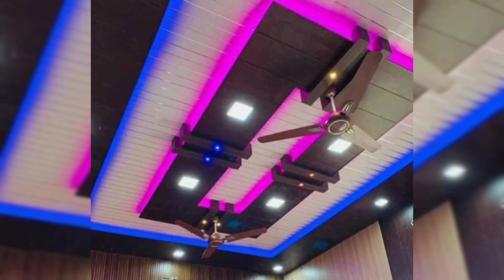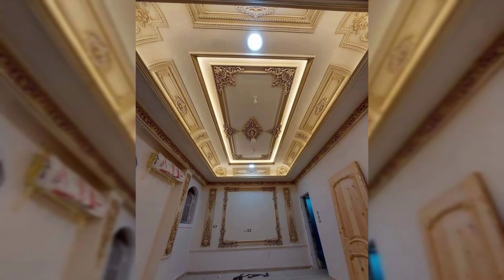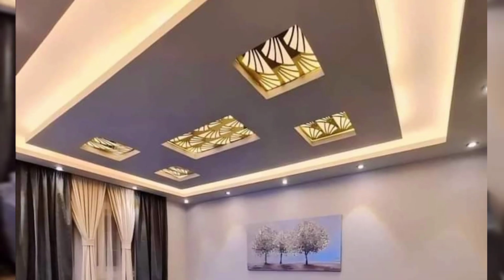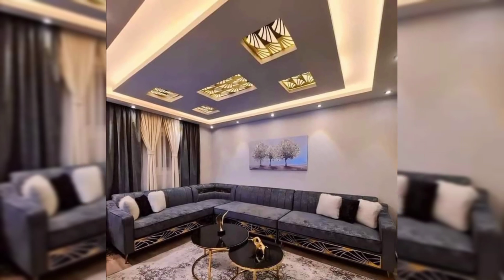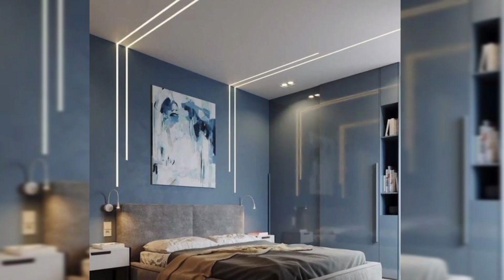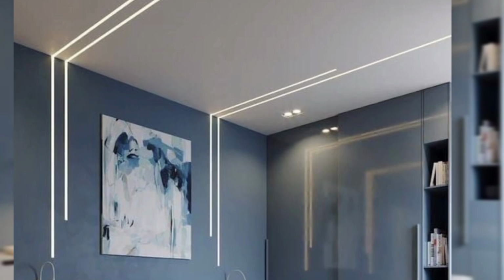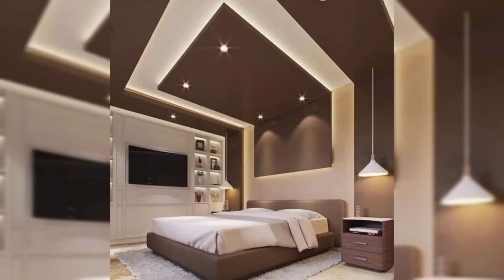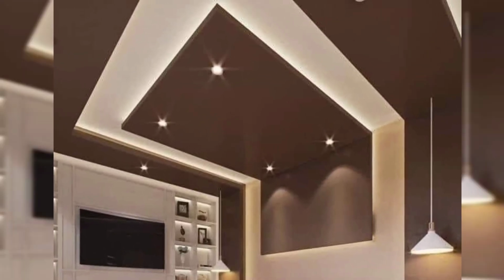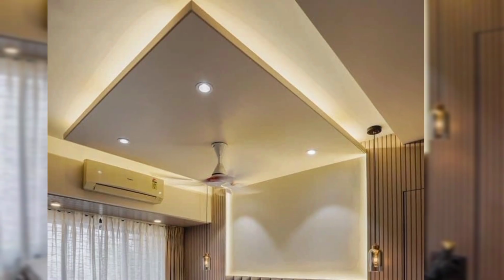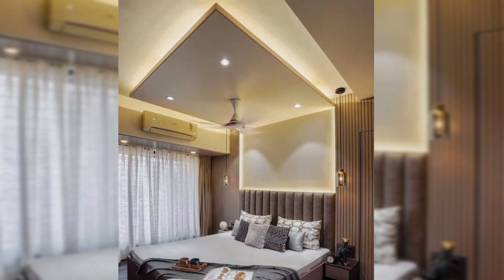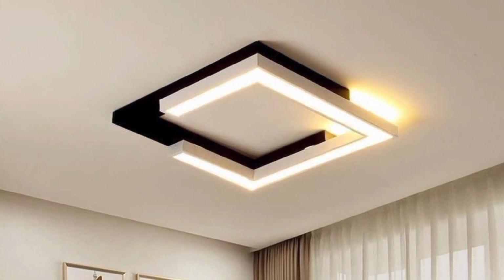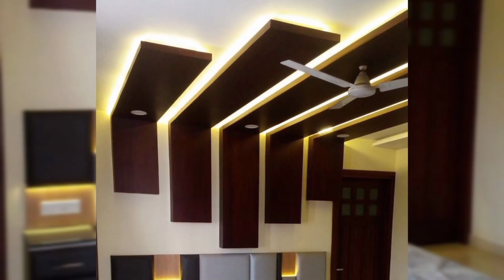Now, let's talk about adding drama with lighting. False ceilings provide the perfect opportunity to incorporate hidden lighting fixtures like recessed lights or LED strips. These fixtures can be strategically placed to highlight the architectural details or create a soft ambient glow. You can also add pendant lights or chandeliers for a more dramatic effect. Just be sure to choose fixtures that complement the overall style of your space and provide the right amount of light for the room.